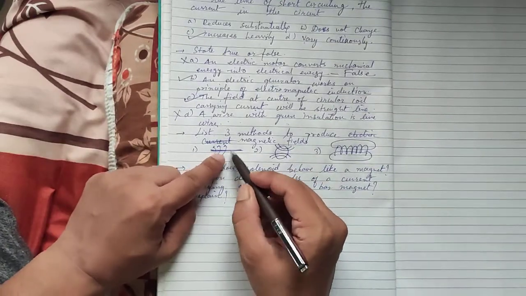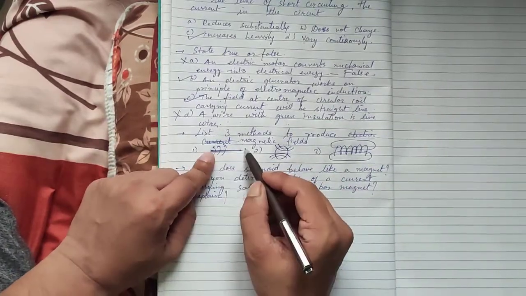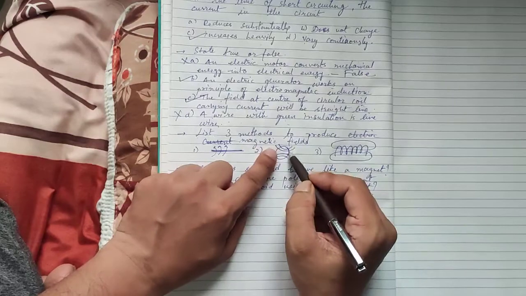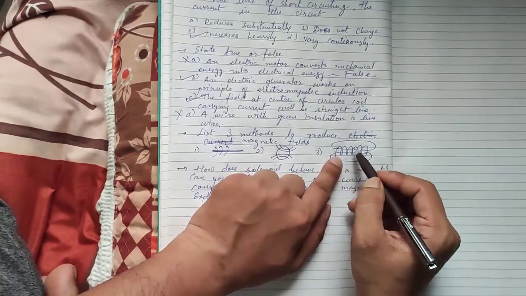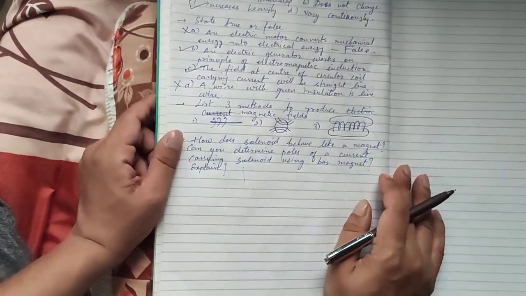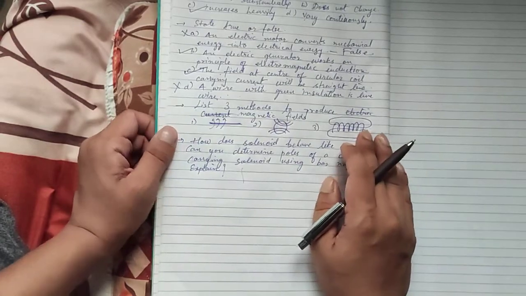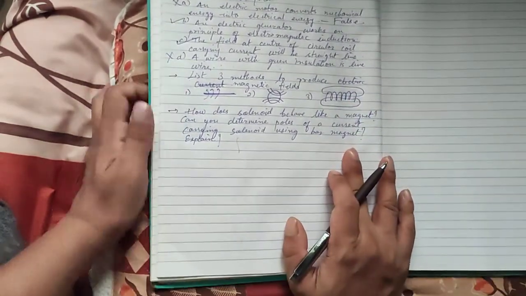First one is circular magnetic fields through a straight conductor. Second one is circular loop. The third one is through a circular coil. Quite simple, all the 3 topics that we studied in the chapter. Okay, magnetic effects.